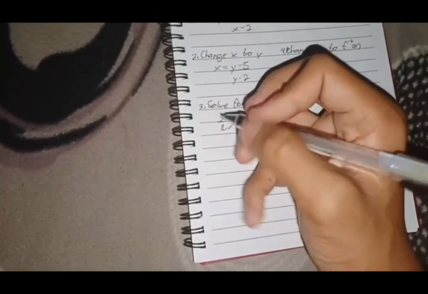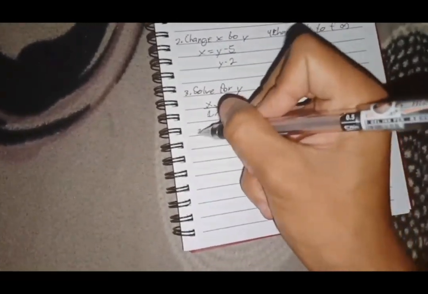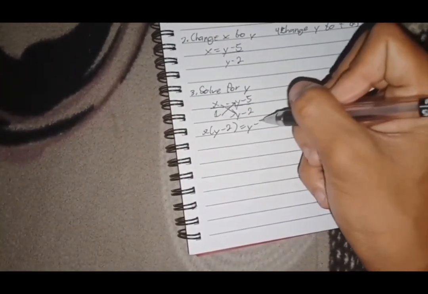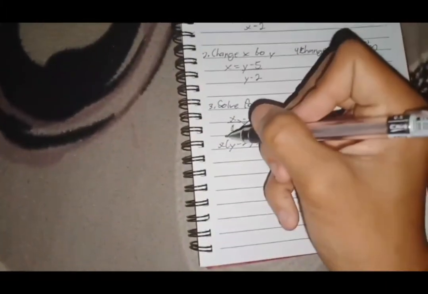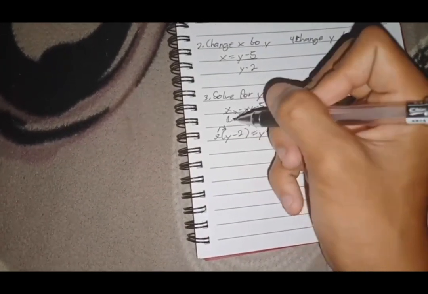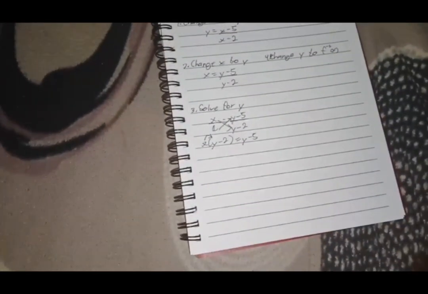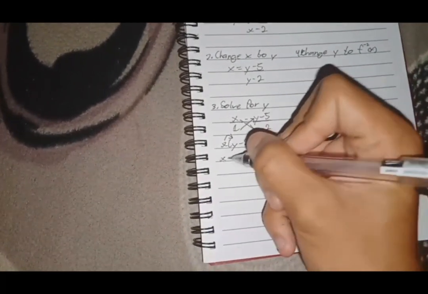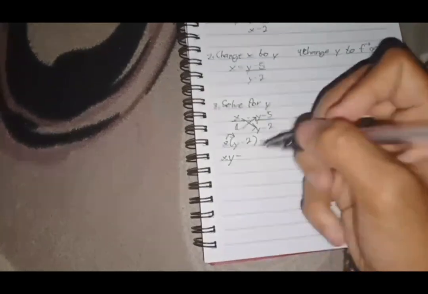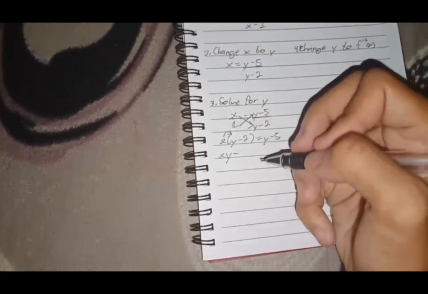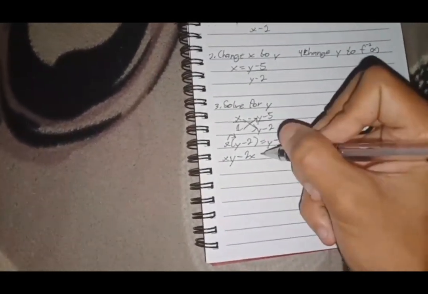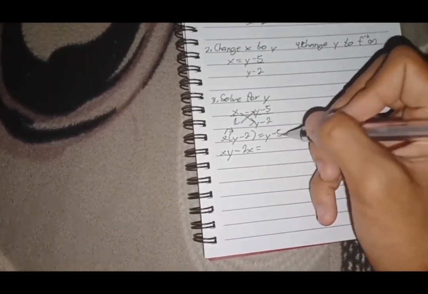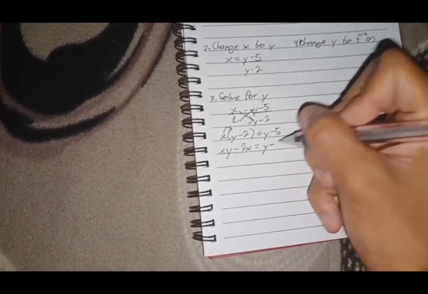Next is, multiply lang natin yung x sa y negative 2. So, x times y is xy and x times negative 2 is negative 2x, tapos equals yung y negative 5 is, susulat lang natin siya ulit.